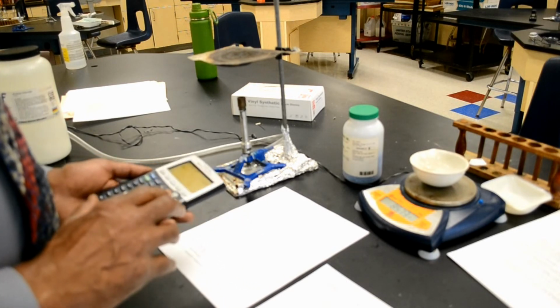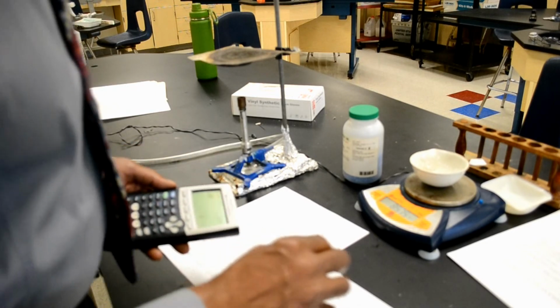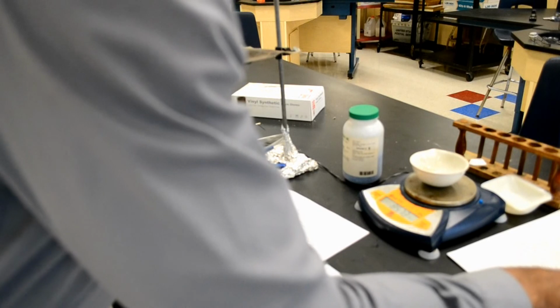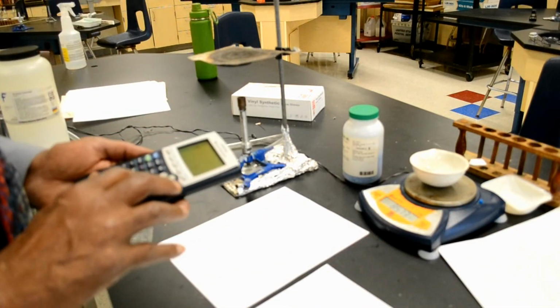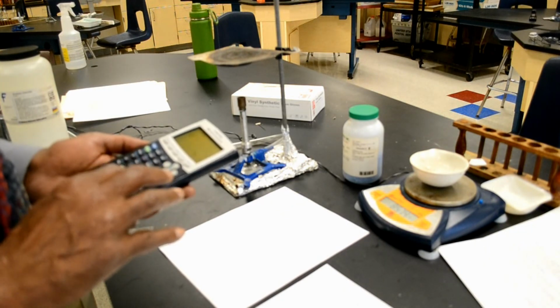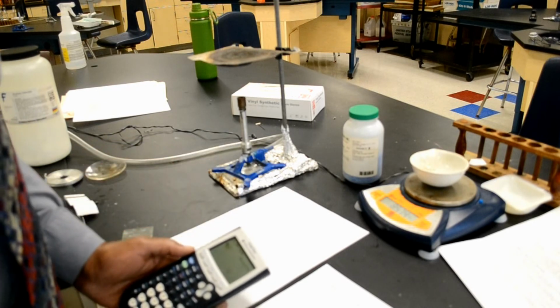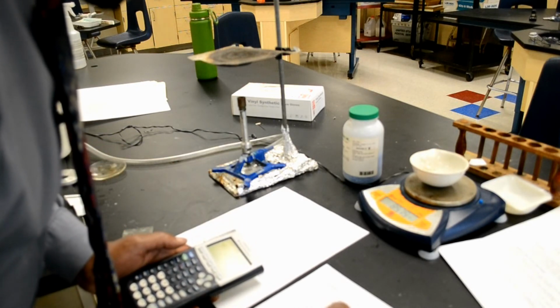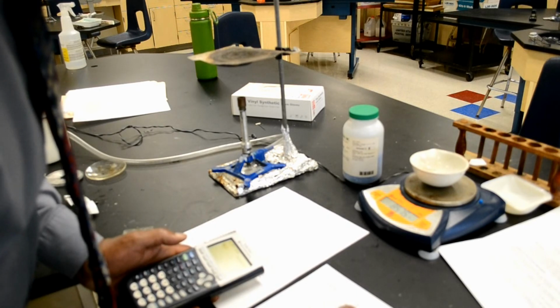And then it says calculate the moles of copper sulfate. So copper sulfate has a mass of 160 grams. So 1.99 divided by 160 is equal to 0.012 mole.